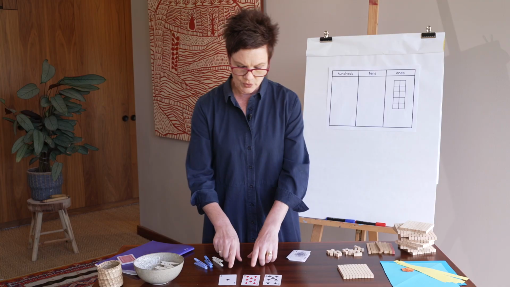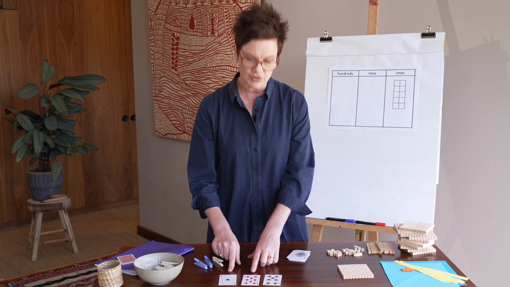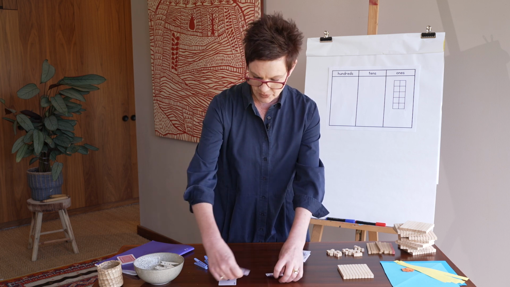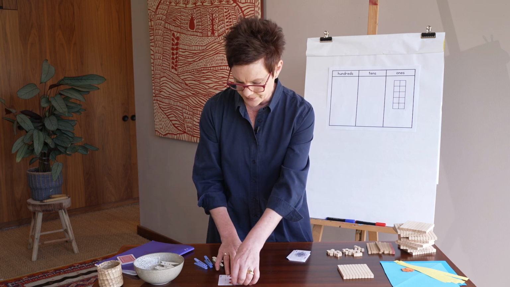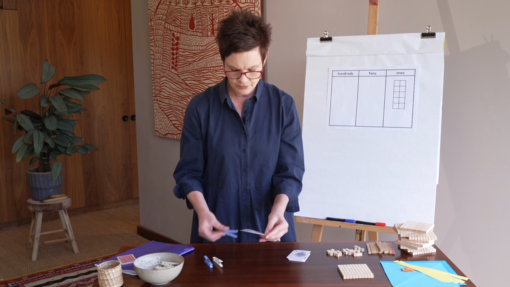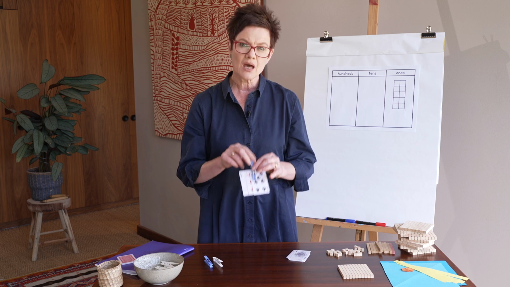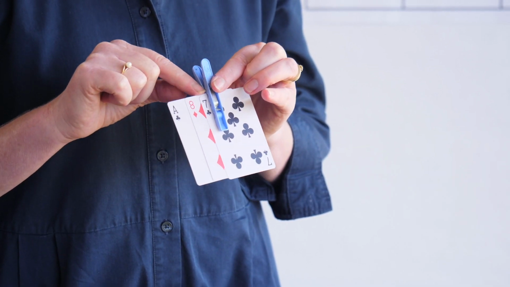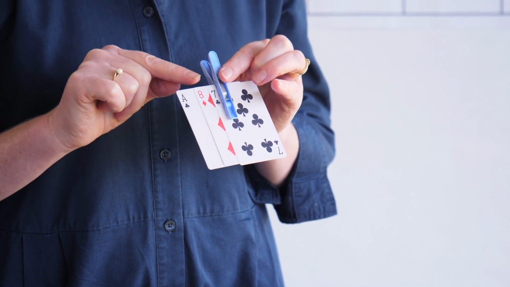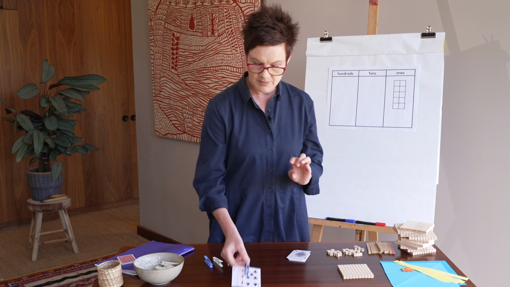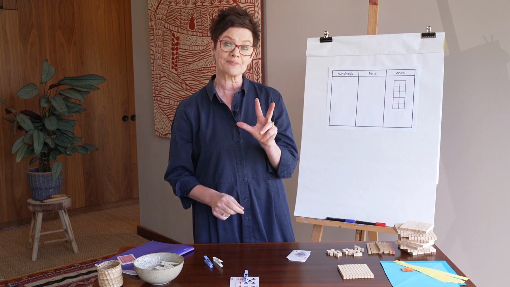So we're going to call this 187. And I'm going to put them together just so they don't go out of order with 1 peg. I've got 187. 1 hundred, 8 tens and 7 ones. There's my first 3-digit number.